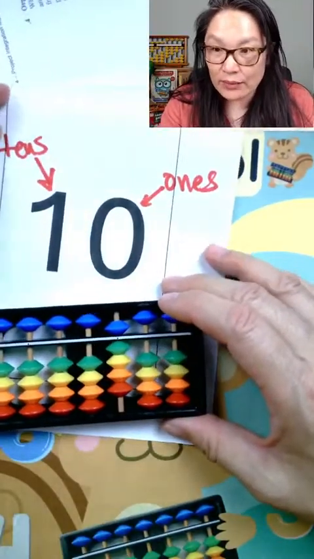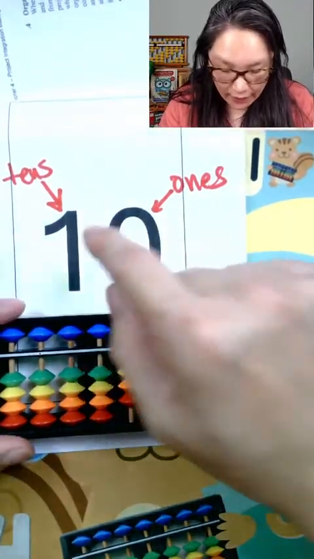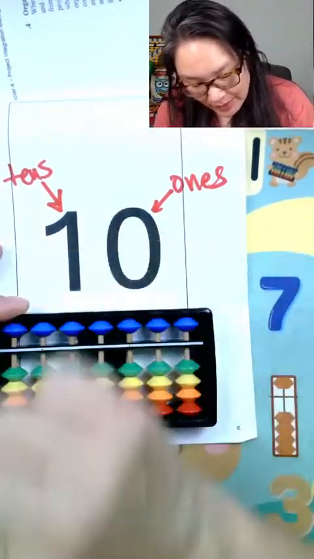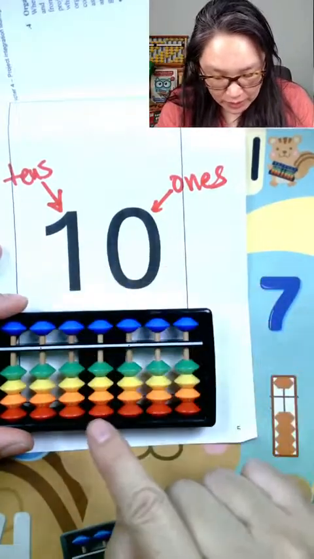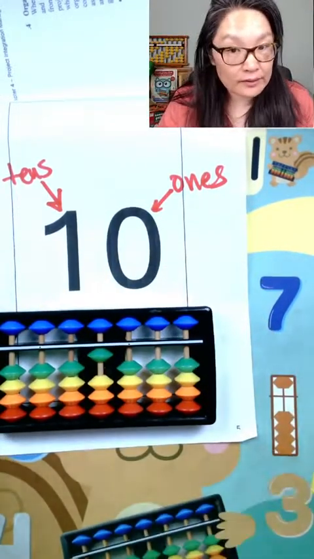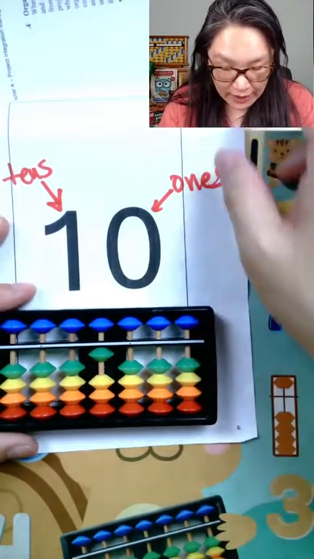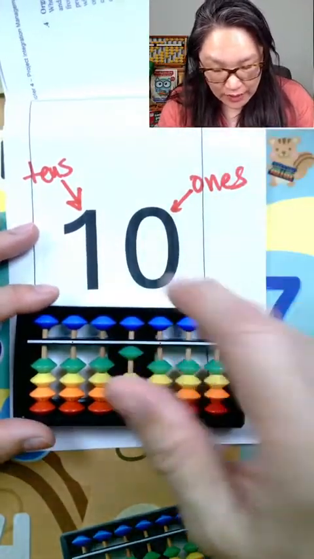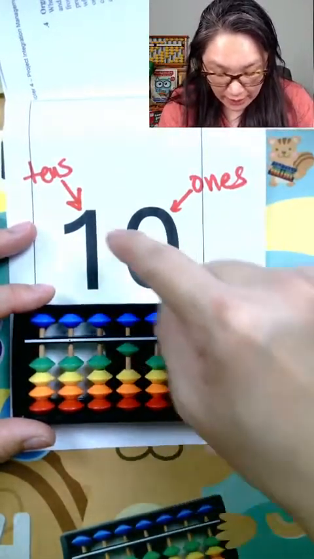Well, we notice that when we write 10, we have a 1 and a 0. Same thing on the abacus. The way we write it is the way we see it on the abacus. We have 1 and we have 0. Does that make sense? Anybody have any questions? Let me know. So we have 1 and a 0, just like we have when we write it.